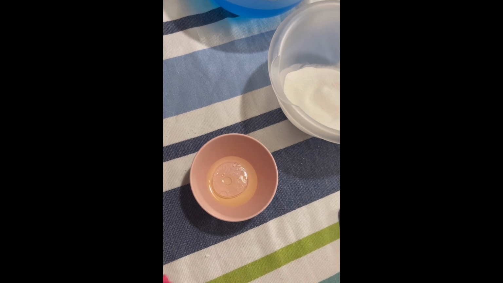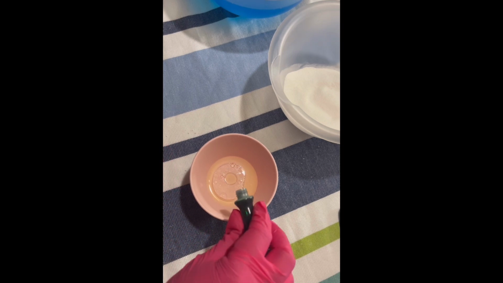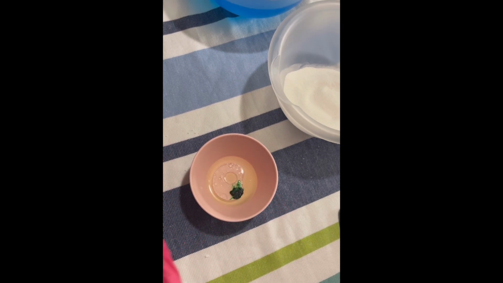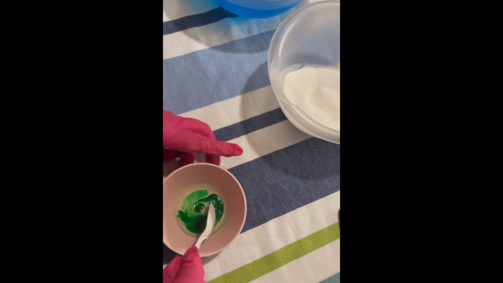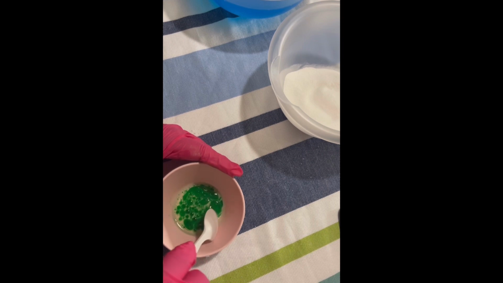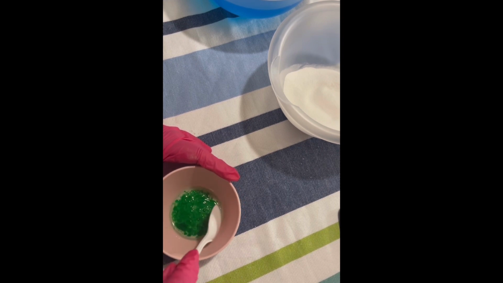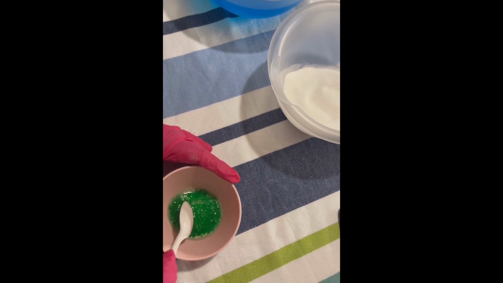And to this, we will add food coloring of our choice, which I chose green. I will be adding a drop, and I'll be mixing this. Now we see that the oil and the water will not mix because they have different densities, but that is okay for this experiment.